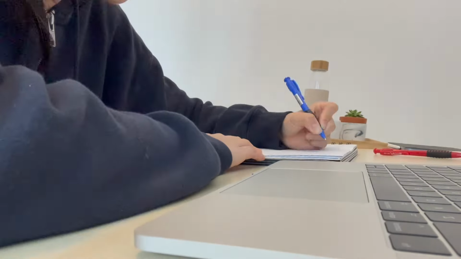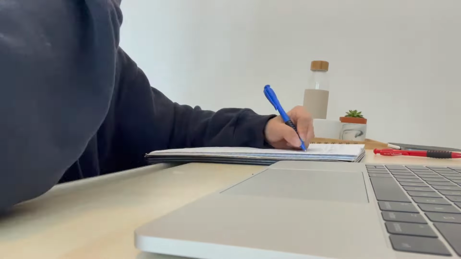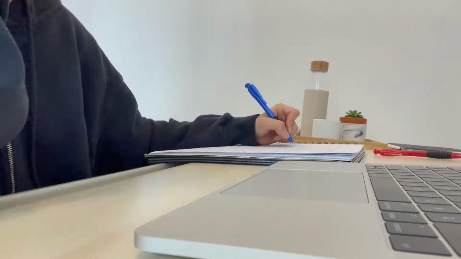This time last year, I was studying for my GCSE exams. I was feeling overwhelmed, anxious, and honestly, just stressed out. I felt like I was drowning in work, and in hindsight, it honestly wasn't as bad as I thought it would be. So if you're feeling the exact same way, I promise you, you're going to get through this.